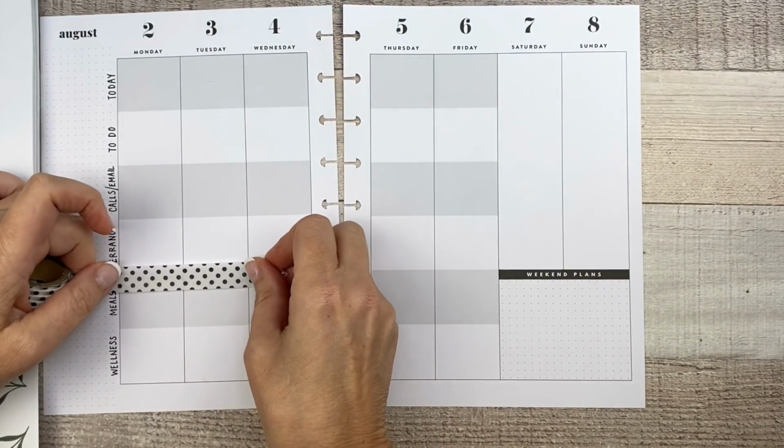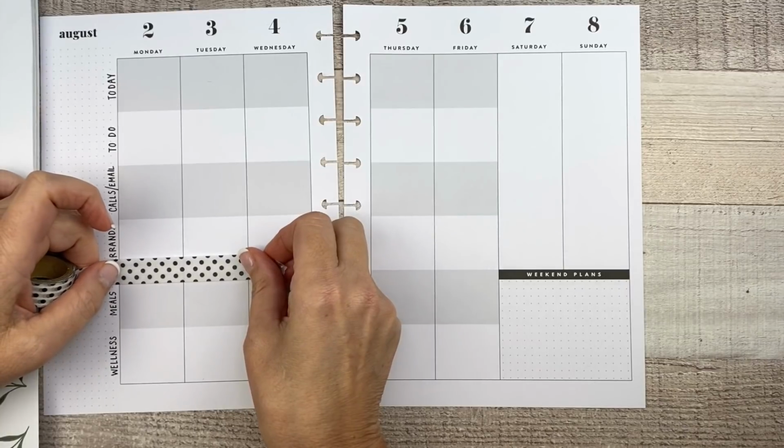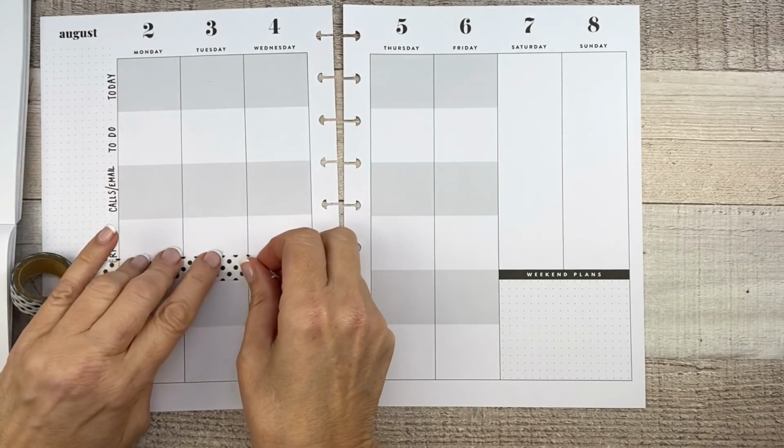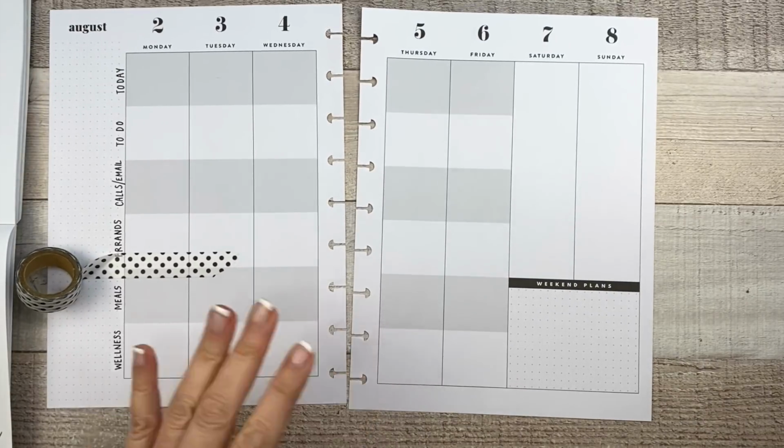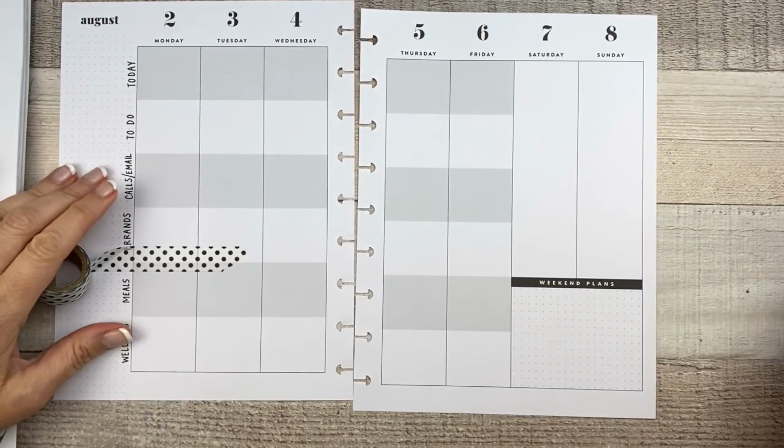So what I'm going to do here is just take a little bit and sort of separate some of the sections like this. And make a little area with cute washi tape. Why not?